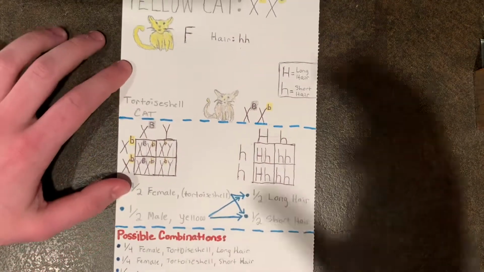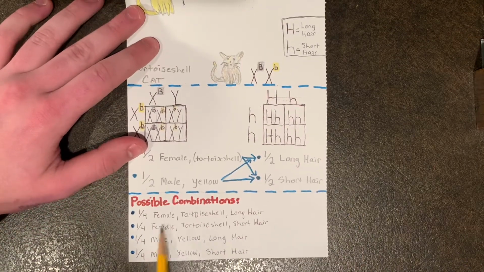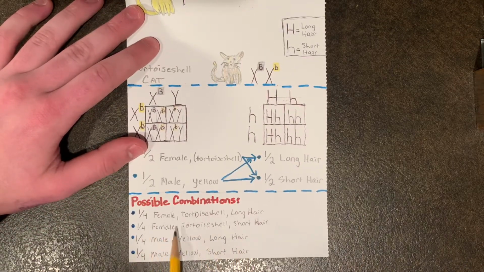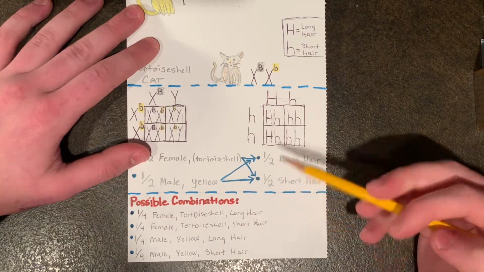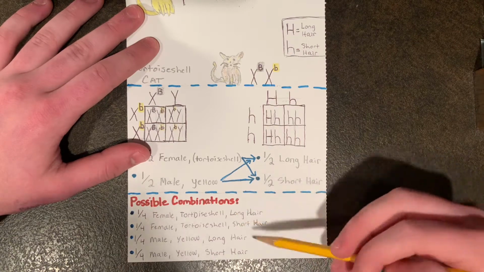So our possible combinations, or our progeny, are going to be 1/4 female tortoiseshell long hair, 1/4 female tortoiseshell short hair, 1/4 male yellow long hair, 1/4 male yellow short hair. And the reason why we won't have 2 identical daughters, visually identical at least, is because one is going to have a long hair texture while the other has short hair.